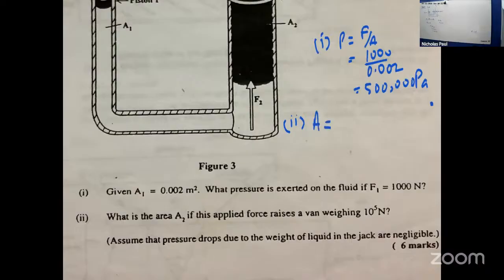Just rearrange this. Pressure is force over area, so area is what? Force divided by pressure. So the force is 10 to the 5 and the pressure is 500,000. Anybody have an answer? How much did you get? 2? Yeah, that sounds right. 2 meters squared. So that larger area allows you to get that greater force.